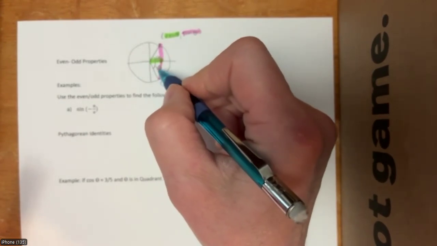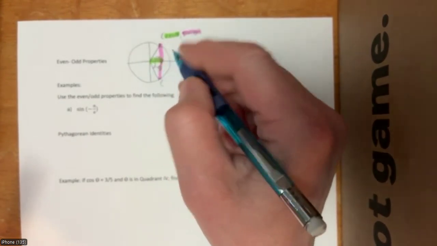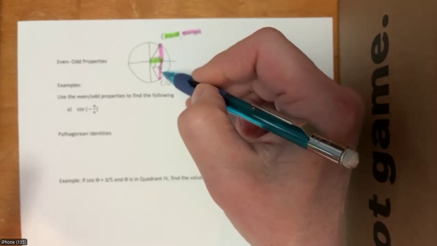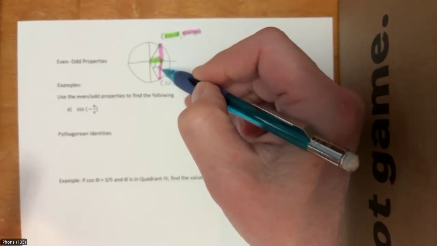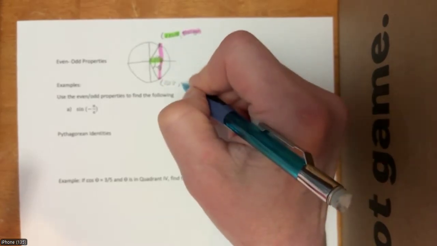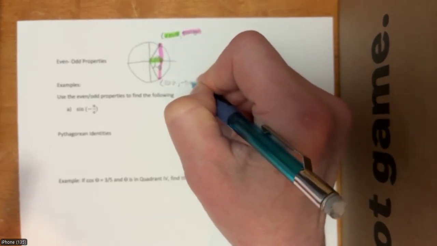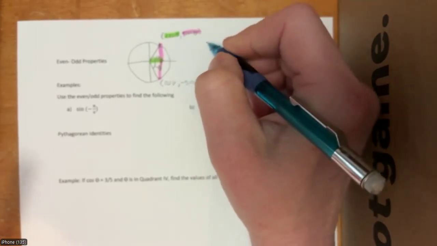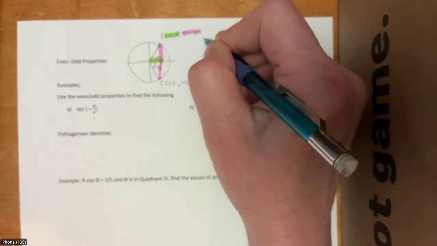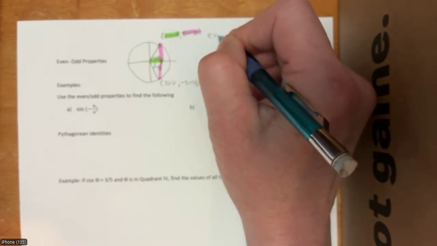So the cosine of this angle down here, the x-coordinate, is exactly cosine of theta. The pink, the y-coordinate of this angle, negative theta, same length, but it went the opposite direction, so it's negative sine of theta. All right, look at that. We've got even and odd properties. So let's write down some of our even properties.